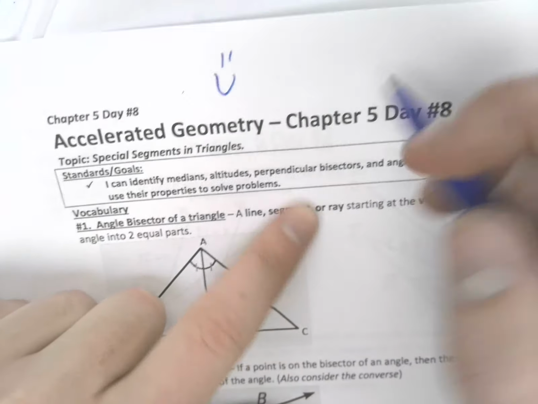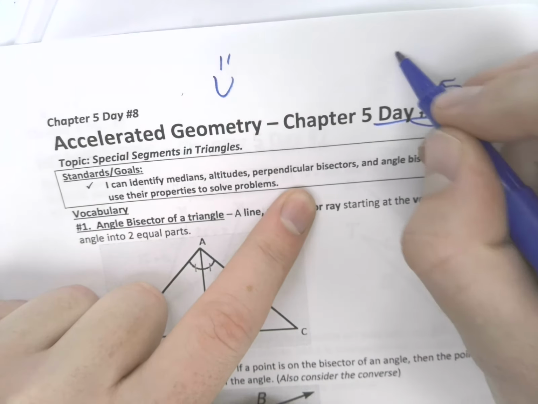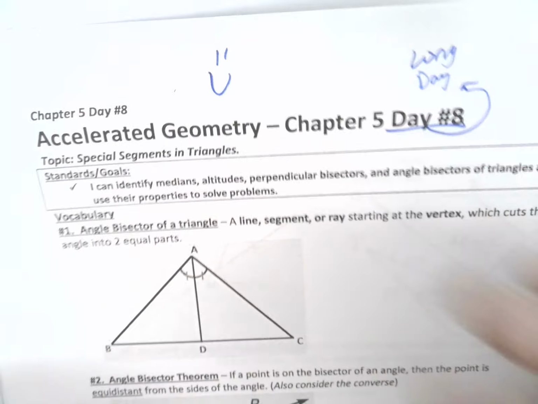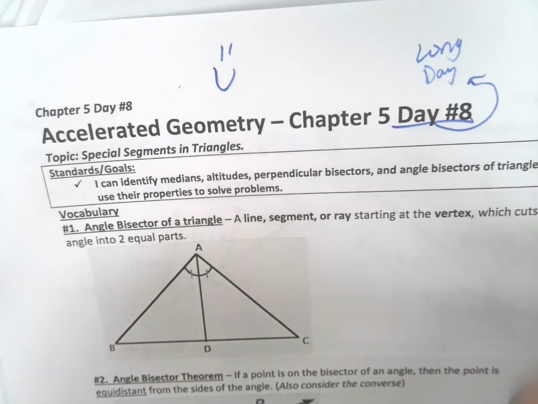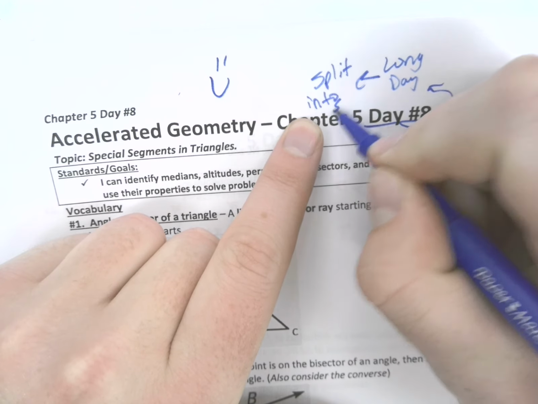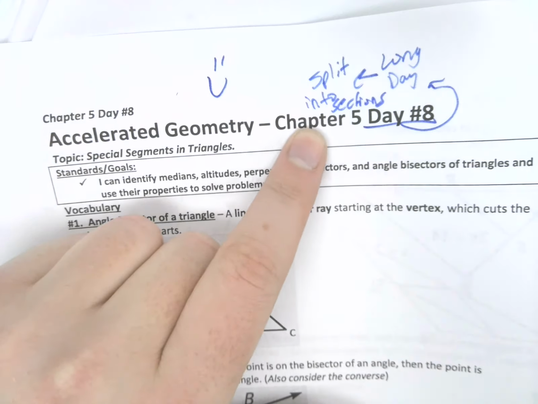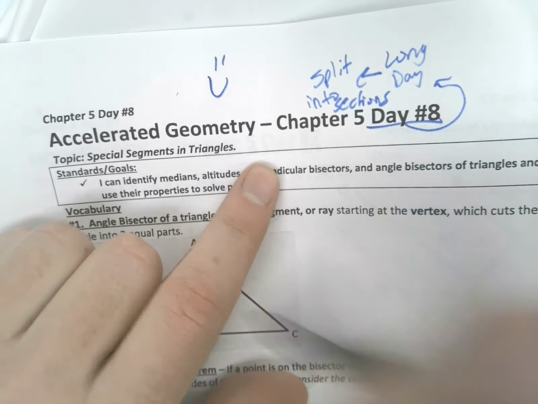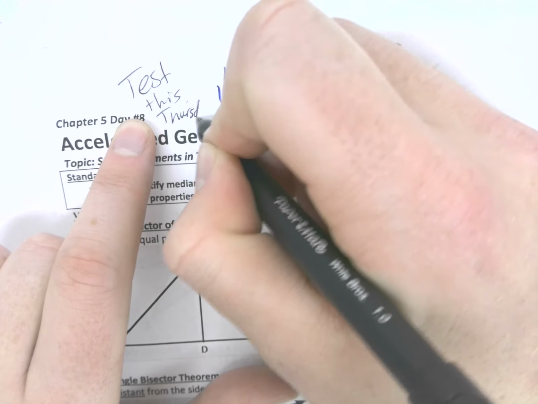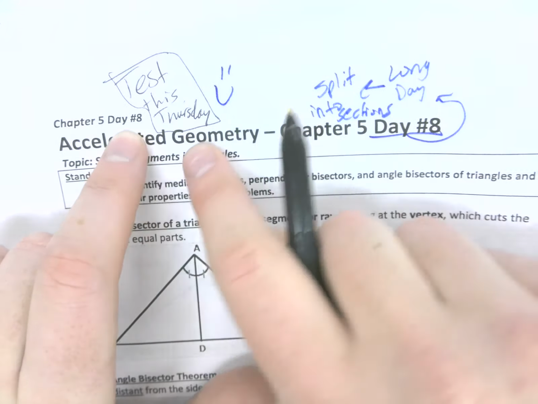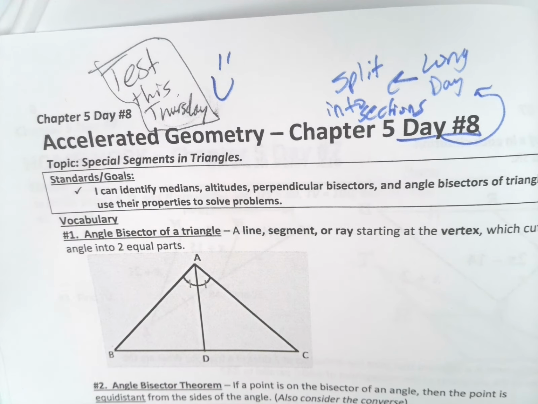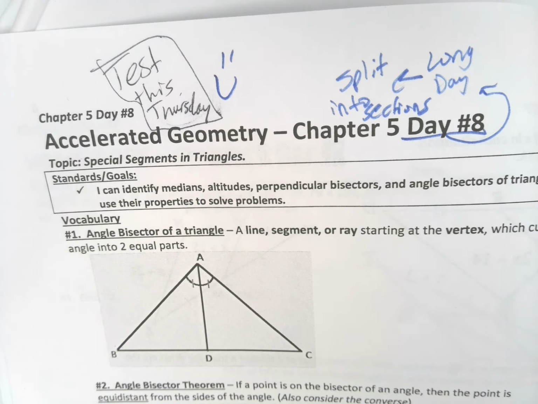But speaking of getting it right, day 8. I'm going to go ahead and prep you guys. This is going to be a long day, so I'm going to try and split this up as best I can to help you get this in bite-sized pieces, into sections. Also, keep in mind that we have our test this Thursday, which I believe is the 3rd of December. So keep that in mind as we jump into our new day here.